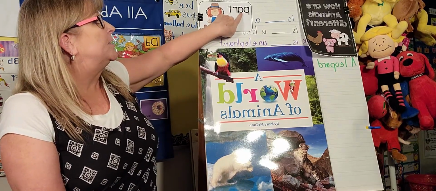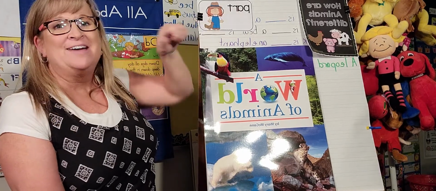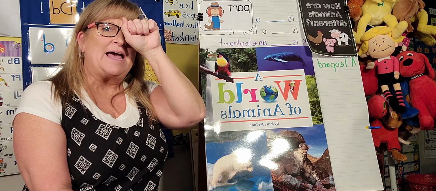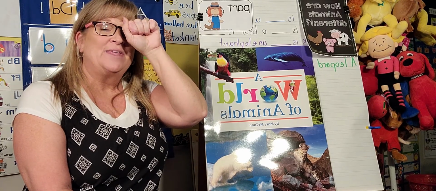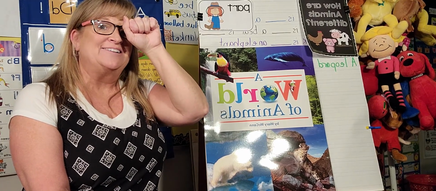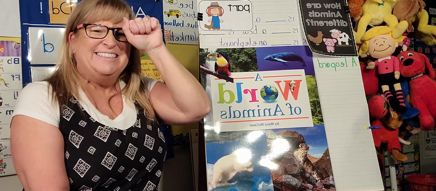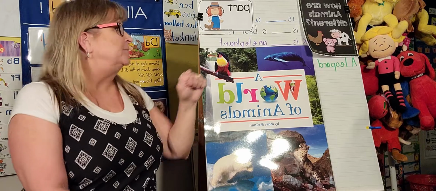So this word, part. A-R, I remember that because I make my A in sign language. I put it on my eye like it's an eye patch. And then A-R kind of sounds like a pirate, doesn't it? Let's say R, ready? R. Kind of sounds like a pirate talking.